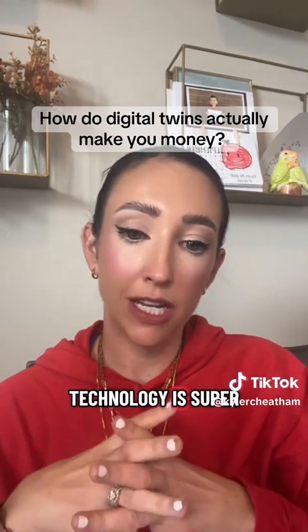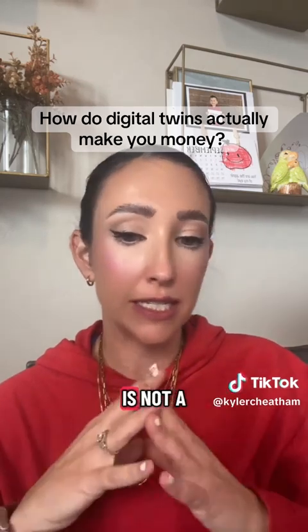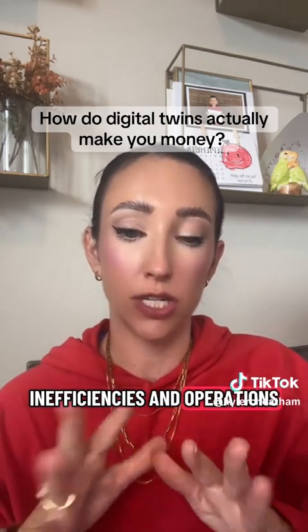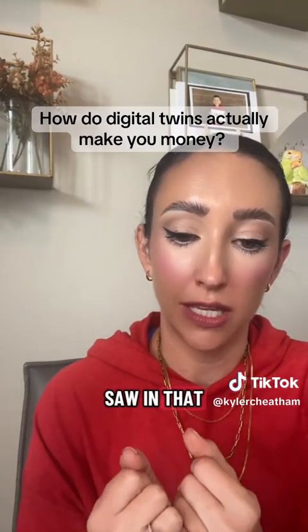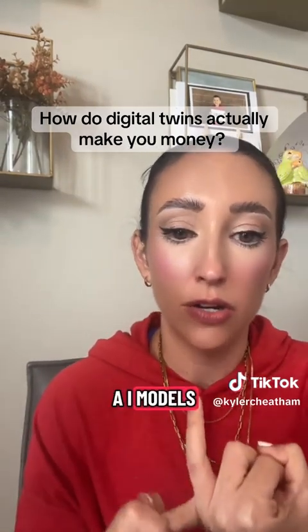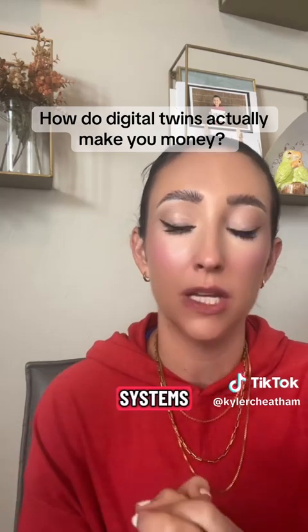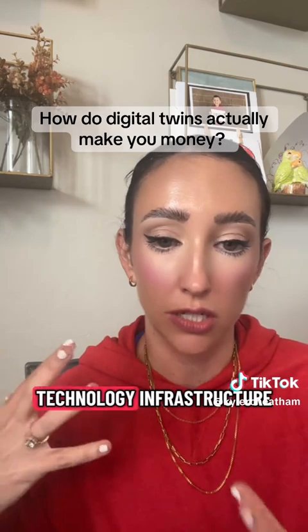This type of technology is super cool and definitely super fun to work with. But you need to understand it is not a standalone tool. This is not going to solve your inefficiencies in operations. It's just going to show you them in a more expensive format. They need to be integrated, as we saw in that case study, with AI models, machine learning models, IoT sensors, ERP systems. That's how they actually are valuable, is when they're integrated amongst your technology infrastructure.